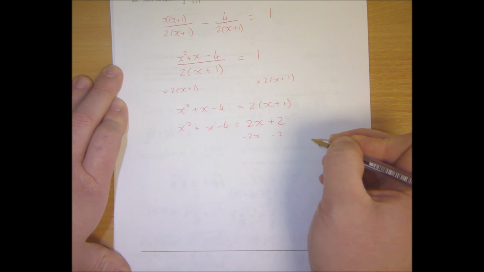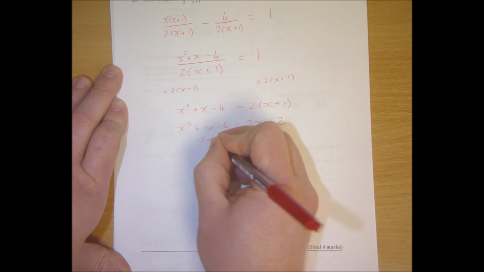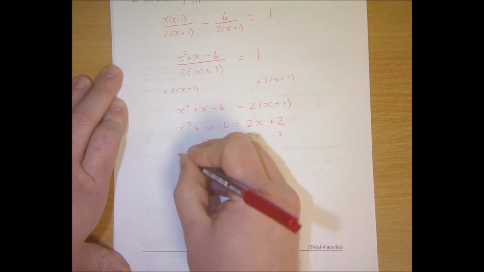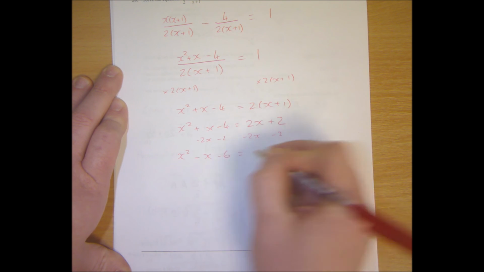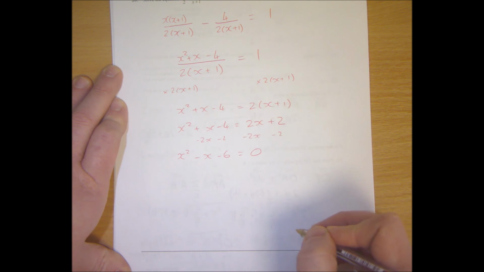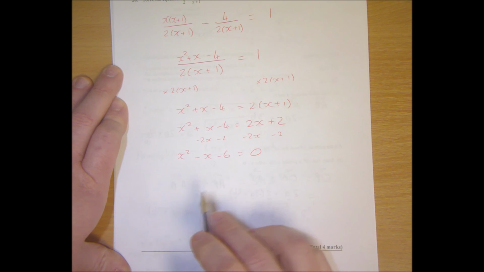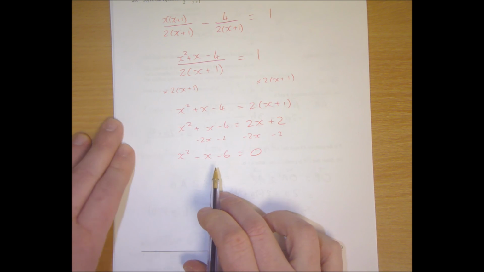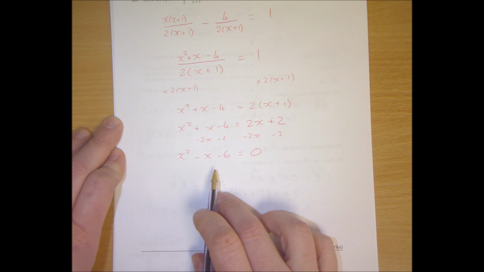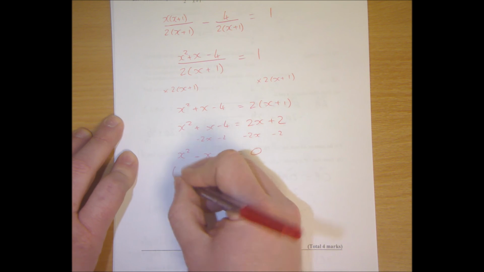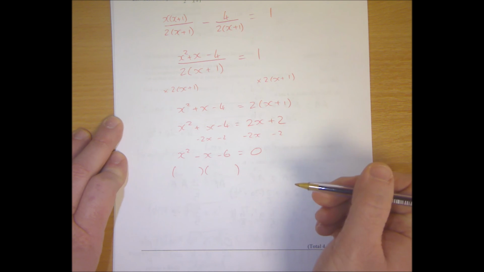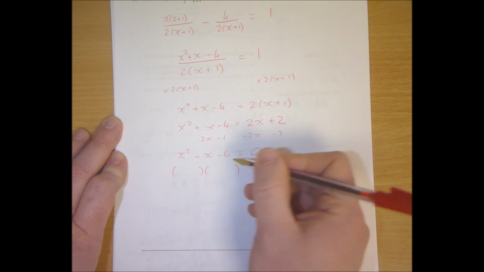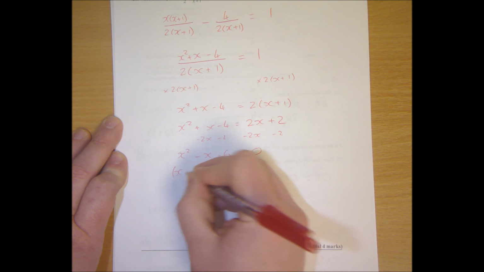So that's going to give me x squared take away x, take away 6, and that's going to equal 0. Now I'm trying to solve this. It's a non-calculator paper, so I'd always prefer to be doing it as factorising. So I'm looking for what multiplies to make minus 6 and adds to make minus 1. So that would be minus 3 and 2. So we've got x minus 3 and x plus 2 equals 0.